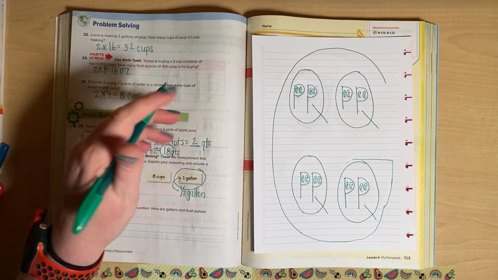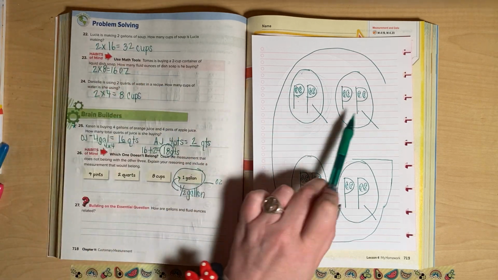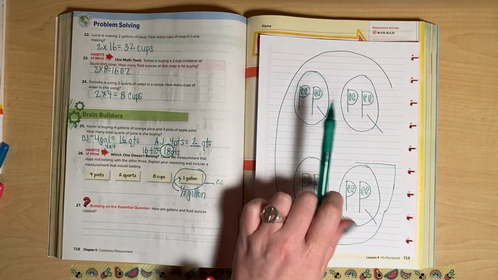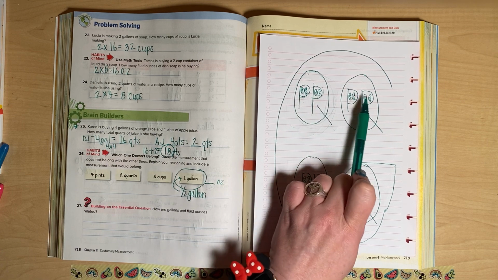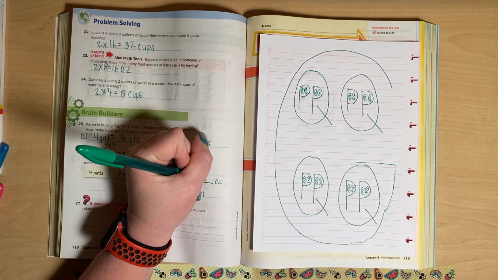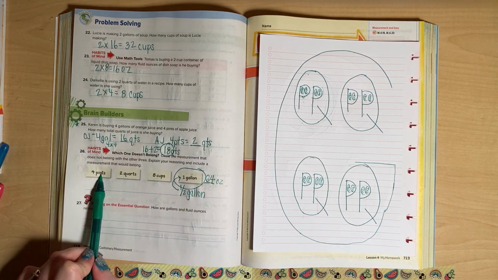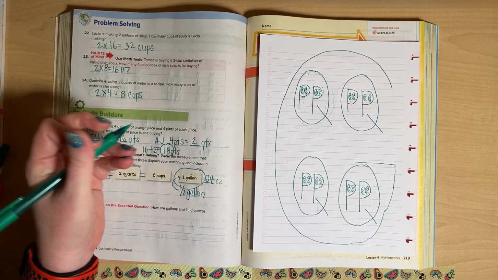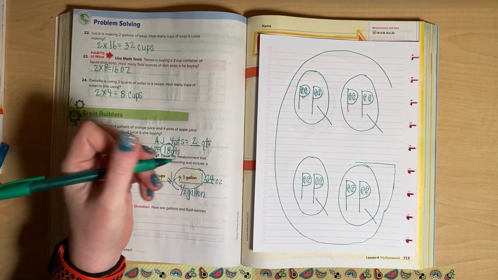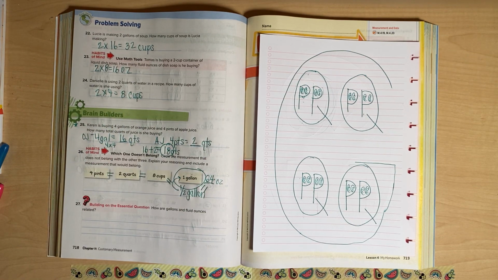Or if we wanted, we could report ounces, right? And how many ounces would be right here? We'd have 8, or 1, 2, 3, 4, 5, 6, 7, 8. 8 times 8, which would be 64. So all of this is equal. 4 pints is equal to 2 quarts, which is equal to 8 cups, which is equal to half a gallon, which is equal to 64 ounces. So all of that's equal.